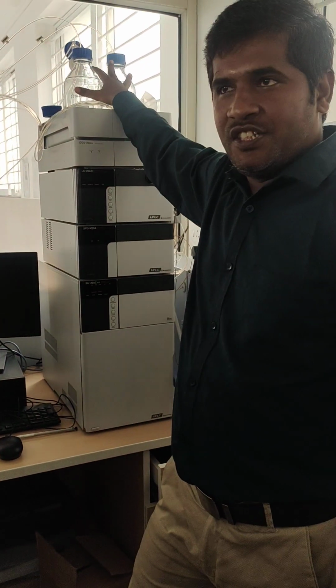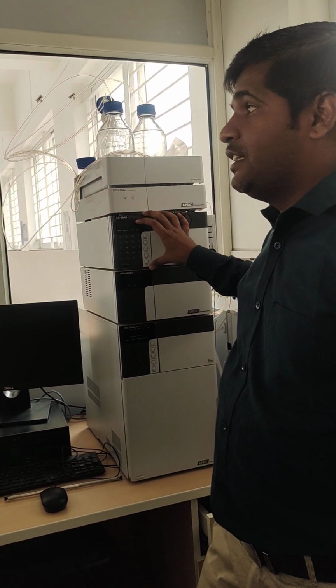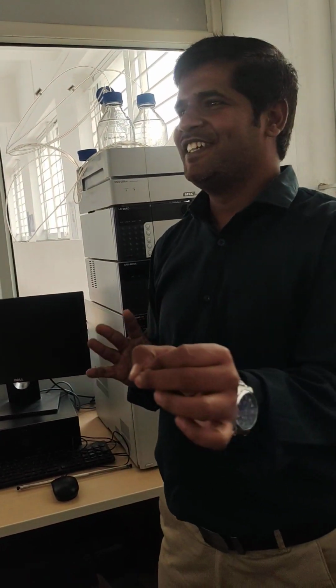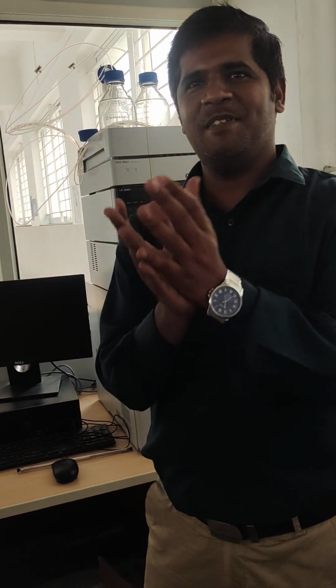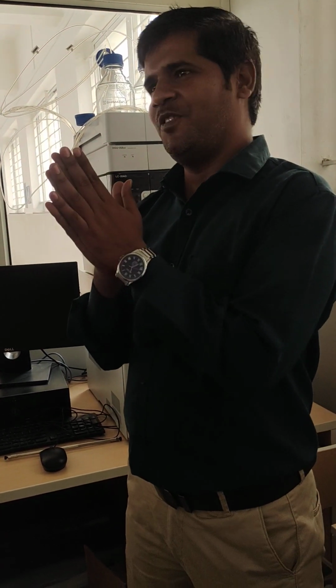Now, gradient system, I hope you are understanding. Then the pump. There are 4 types of pump. How many? 4. One is single pump. Second one is binary pump. Third one is ternary pump. Fourth one is quaternary pump. Okay. What is meant by single pump? Only one pump. Binary means 2 pumps. Ternary 3 pumps. And quaternary means 4 pumps.